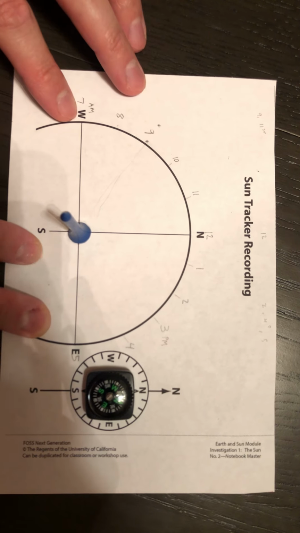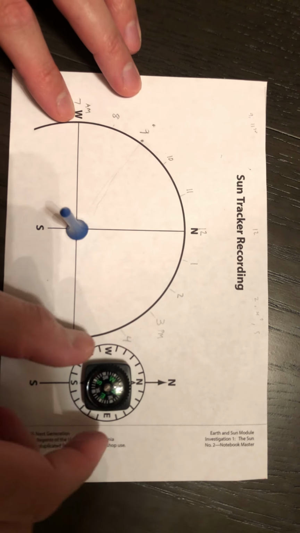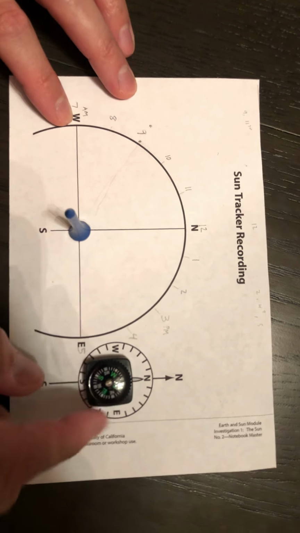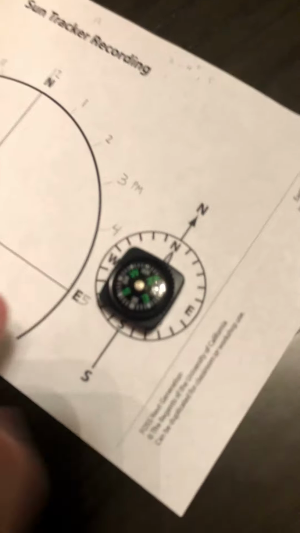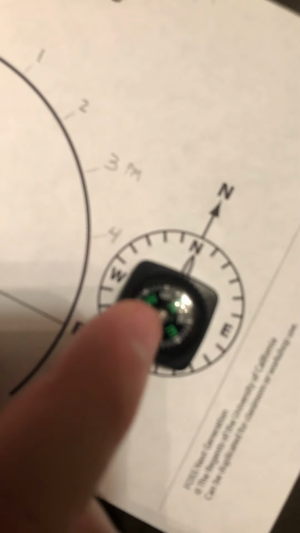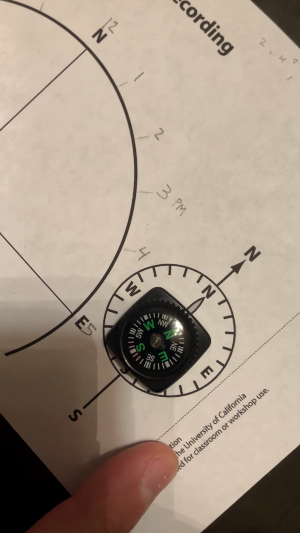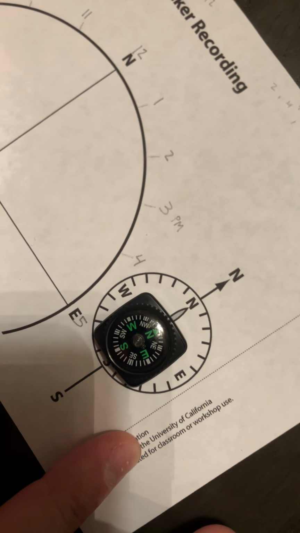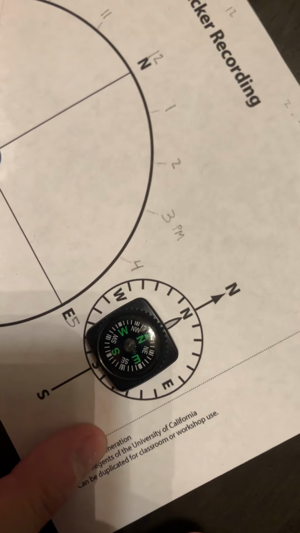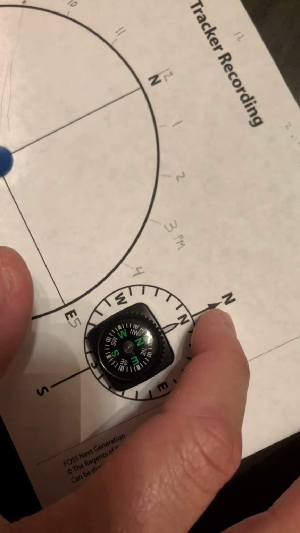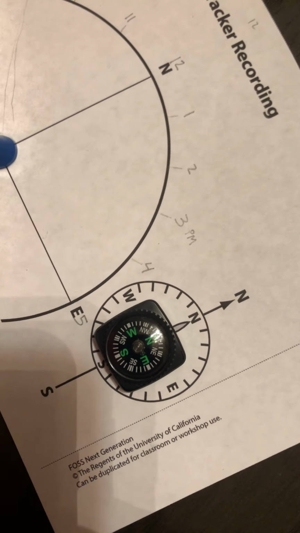So the next thing I'm going to ask you to do is to place your compass right in the middle. What you want to do is, if you see where north is, you want both compasses to point north. So you're going to have to position and change your worksheet. You'll see how the physical compass is changing, and now you can see that both the north on the compass and the north on the worksheet are lined up. So you are good to go.